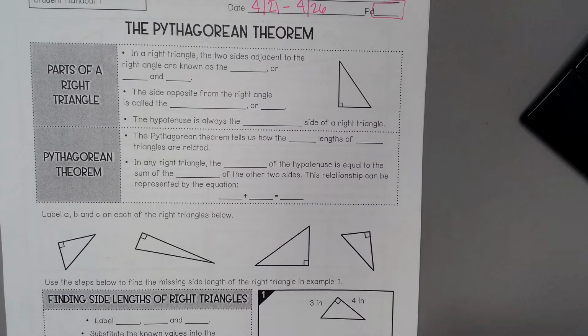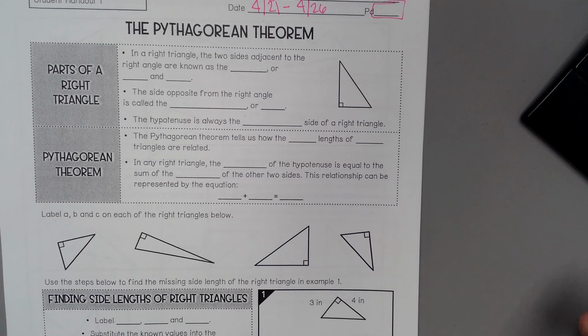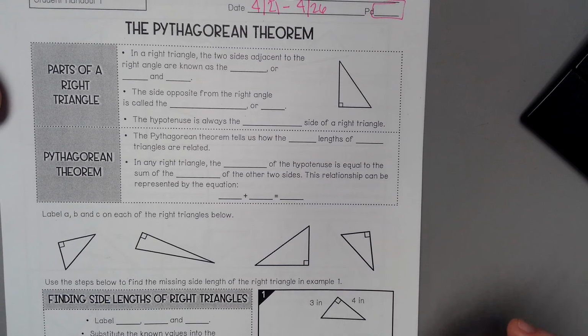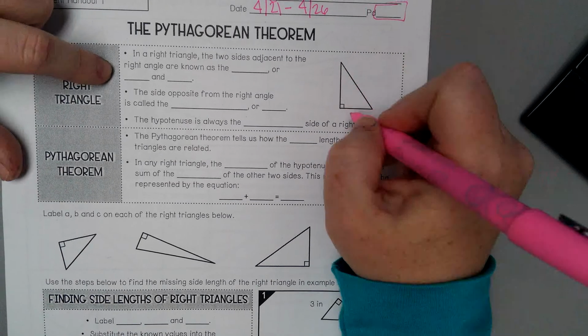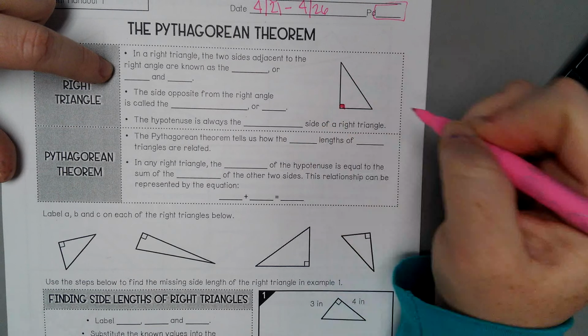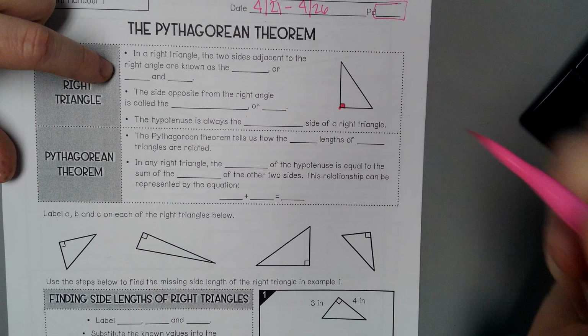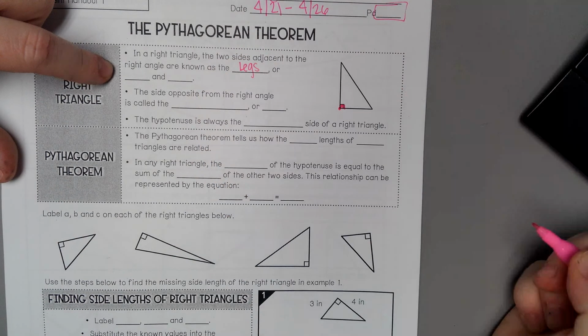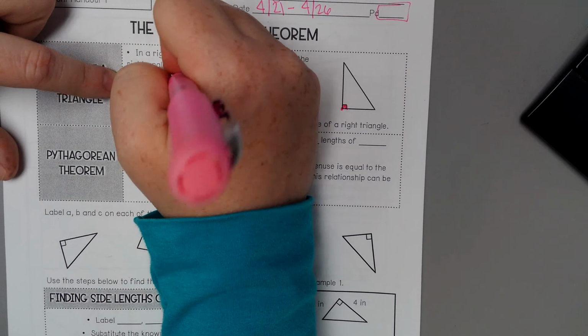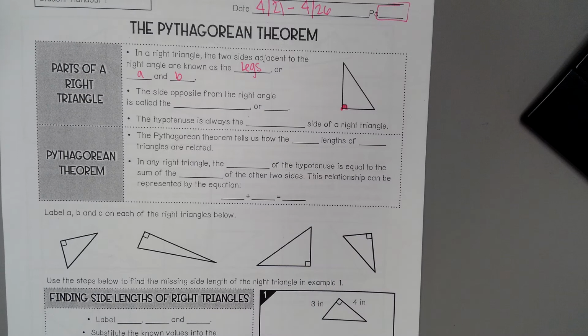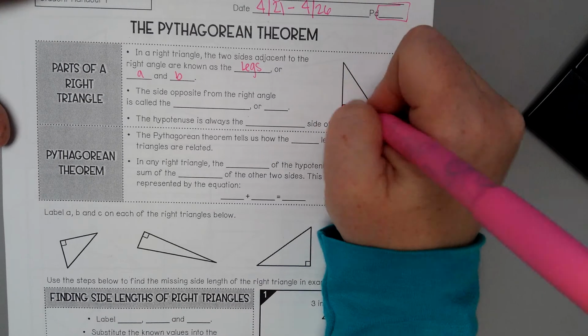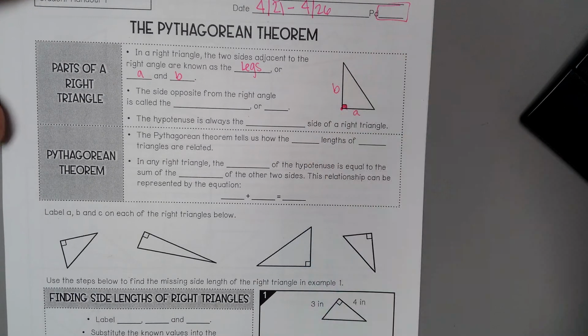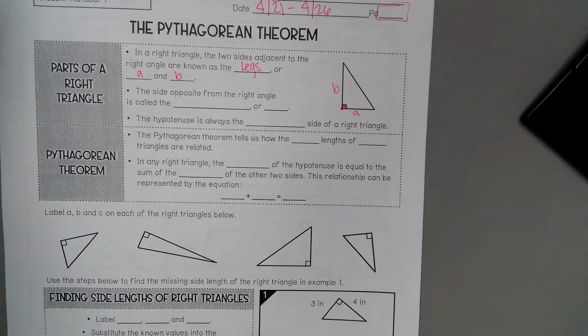So parts of a right triangle, we went over this in yesterday's video. A right triangle, the two sides adjacent the right angle. Here's my right angle. Adjacent means they have a connecting point, are known as the legs, or A and B. Remember, the order of A and B doesn't matter. You can have AB, you can have BA. That part does not matter.